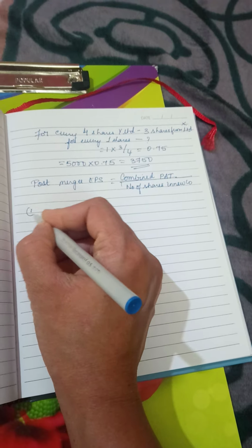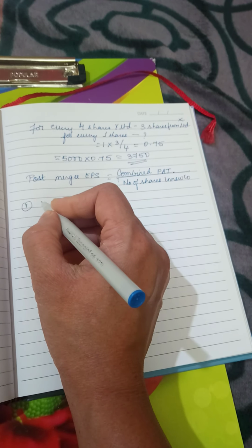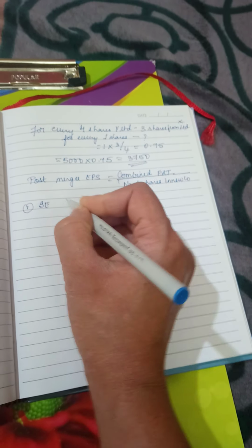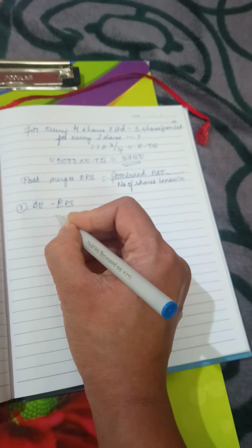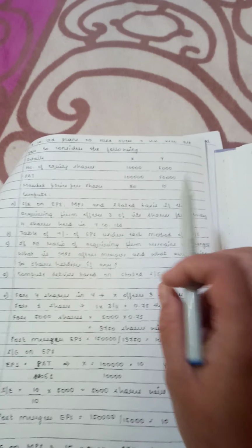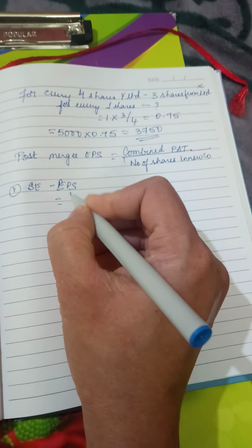Now let us calculate EPS if shares are exchanged on the basis of EPS itself. Share exchange is based on EPS. Now girls, what is combined profit after tax? In the first case it is 1 lakh plus 50,000.